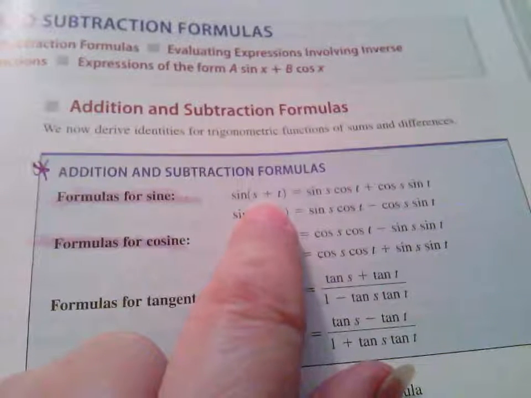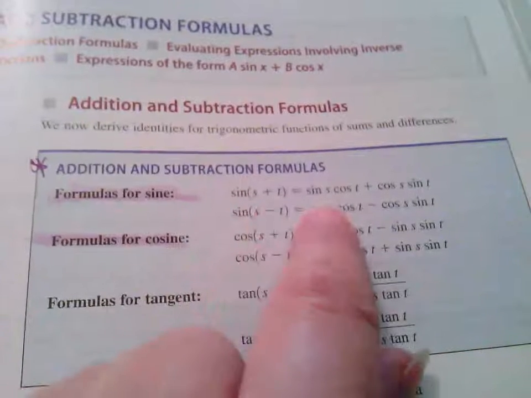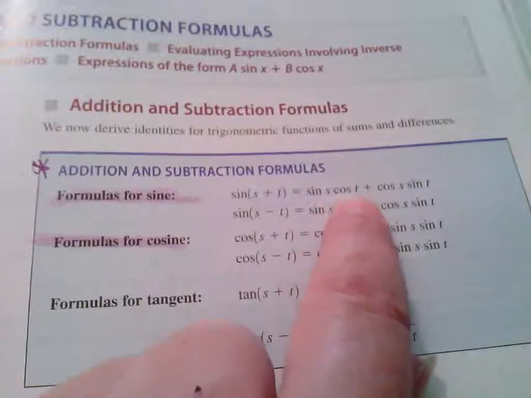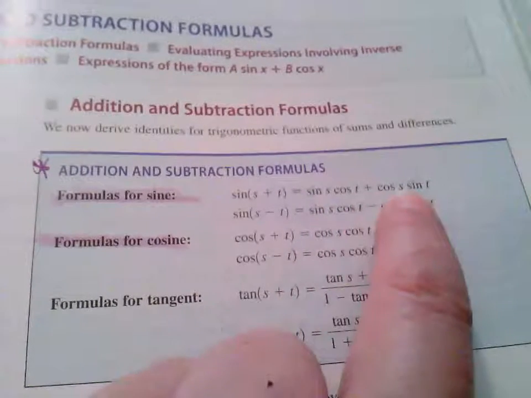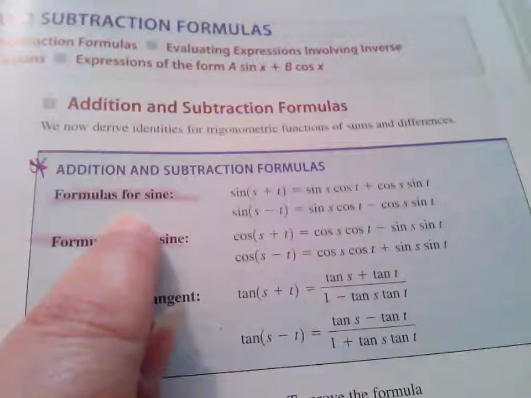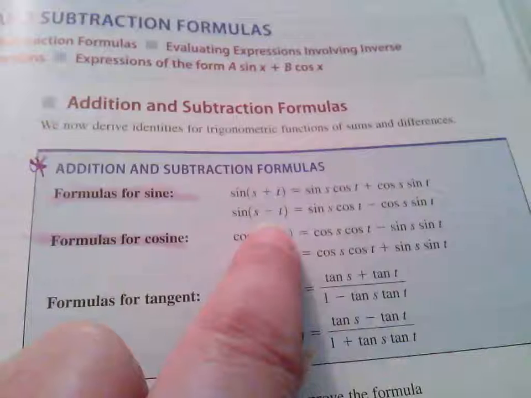Okay, so I want you to pay attention to what happens if I have the sine of two different angles. We're going to call those S and T. So I've got the sine of S plus T. I can do the sine of S times the cosine of T plus the cosine of S times the sine of T. And once again, you're not going to be required to memorize these, but this would be the formula you would use.